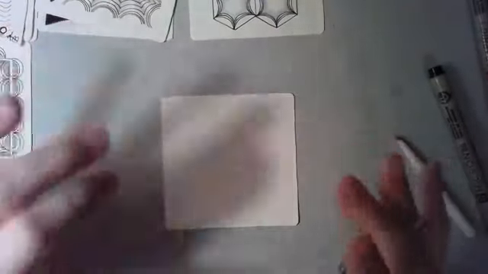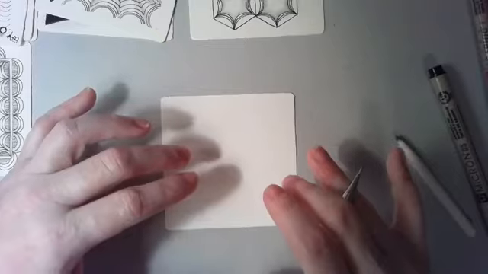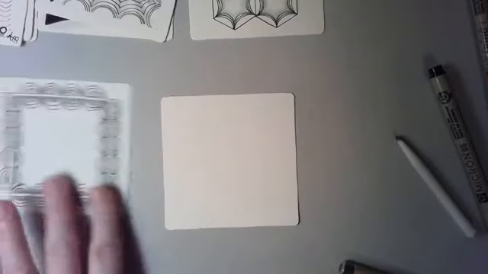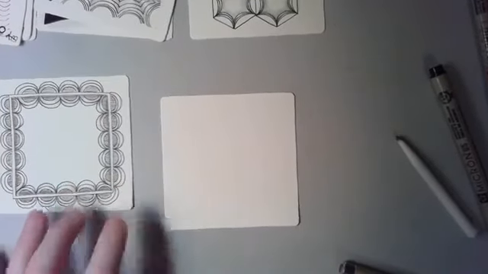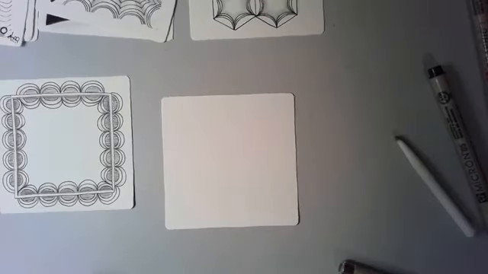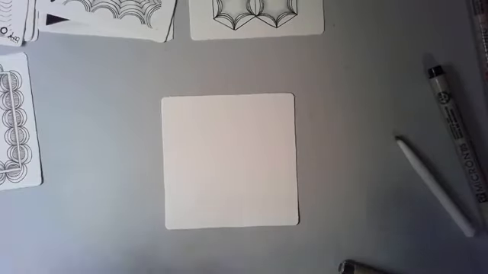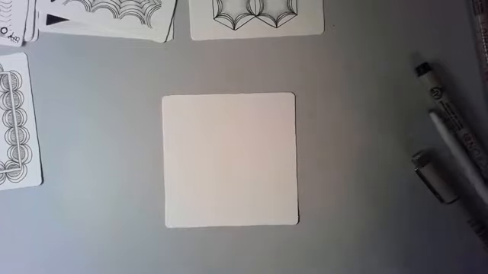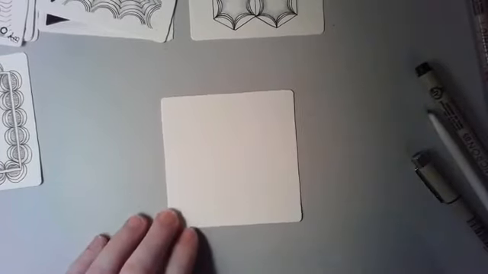One of the things that I didn't bring out is a Zentangle, because I've been trying to stick with standard square tiles, but I do want to mention that Crescent Moon around the outside of a Zentangle is a great way to finish it off. It makes a lovely border around a Zentangle.